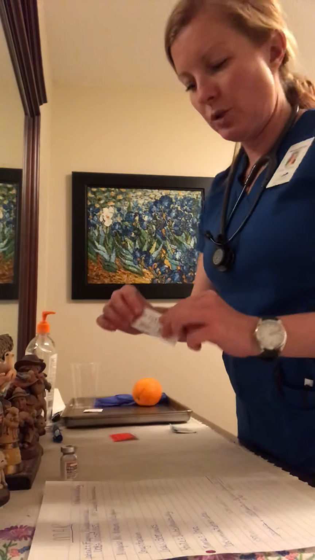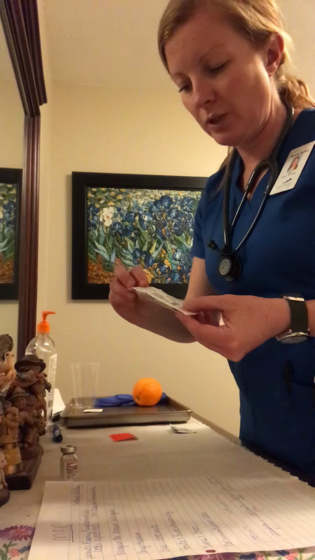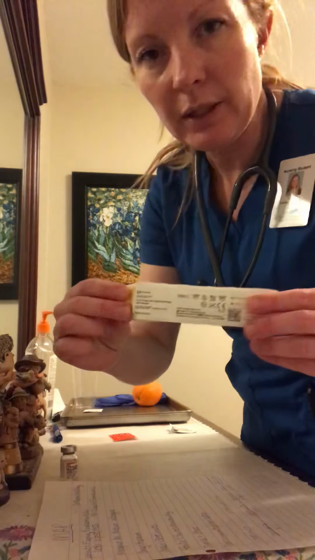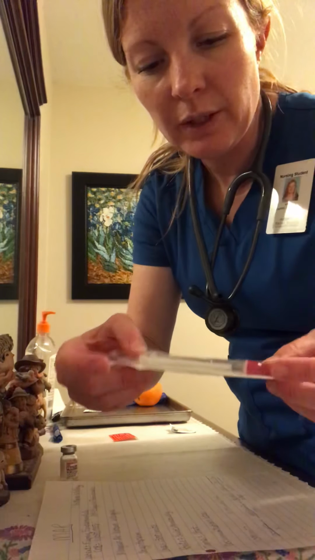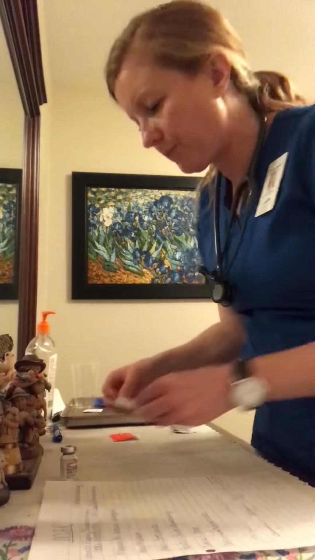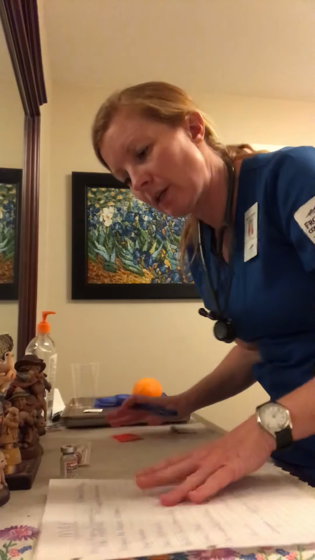Next, I'm going to choose the proper syringe. I have a 1 milliliter tuberculin safety syringe. That's what we're going to be using today. And then next we are going to be filling out our medication label.